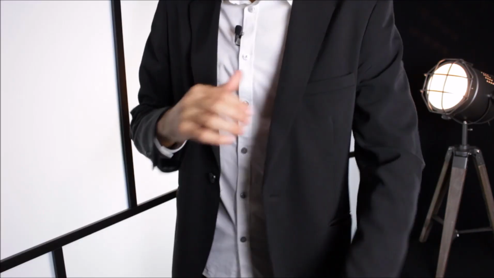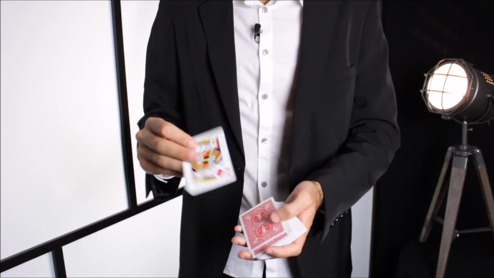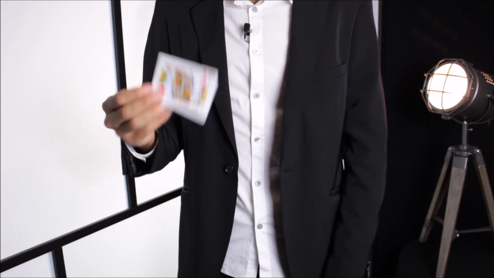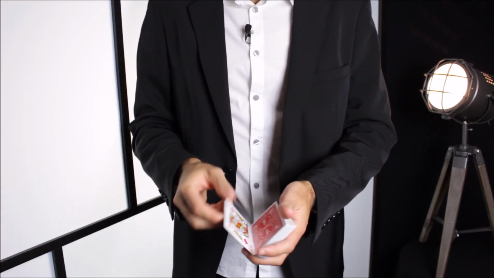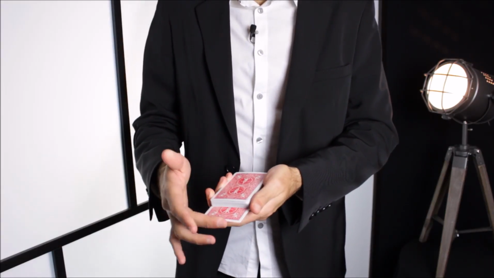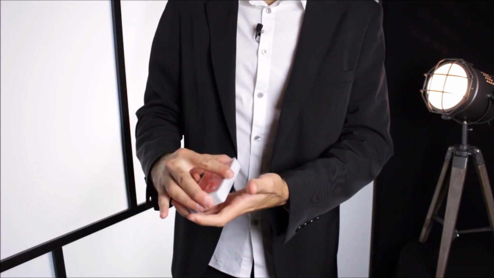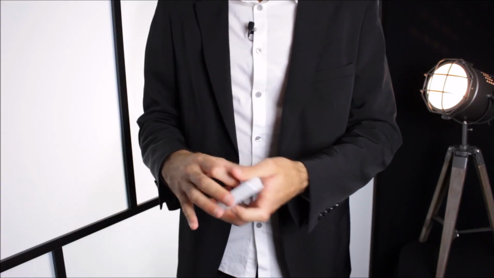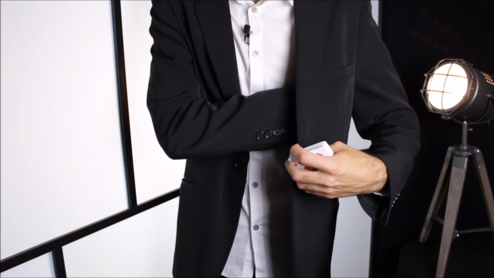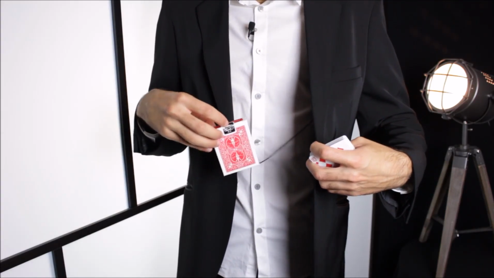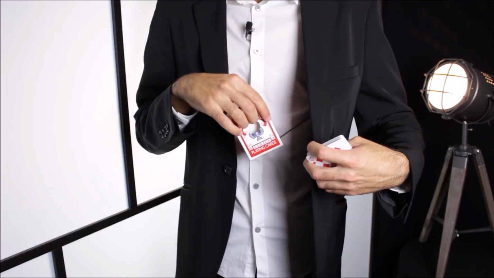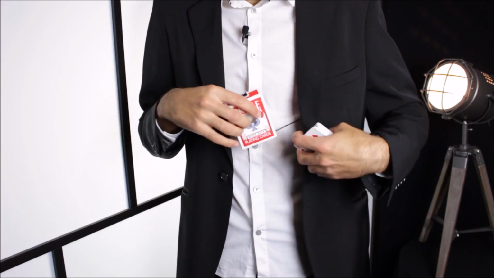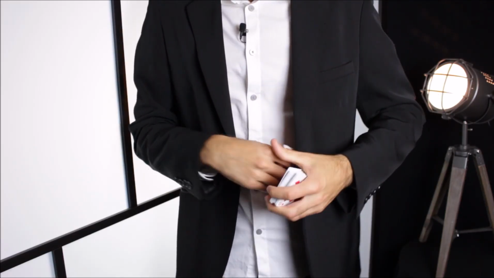Okay, now a card is selected, signed by the spectator. You control the card to the top, so it's the same move here. Once again, here you control the card to the top, and now you need to make the vanishing of the deck, but here is the difference. You don't have to take the card like this, but here now with the hole in front of the spectator, because the spectator needs to see that all the cards go inside.